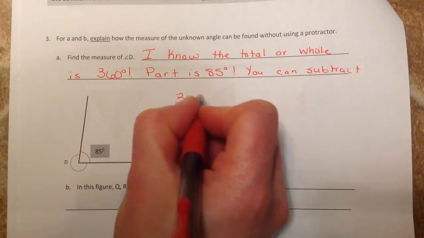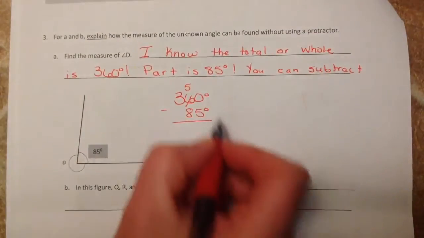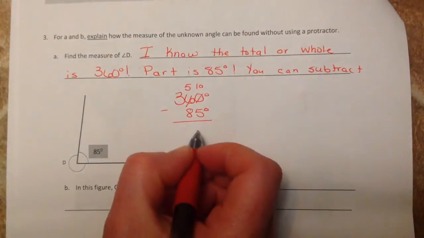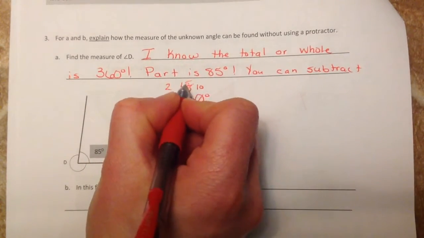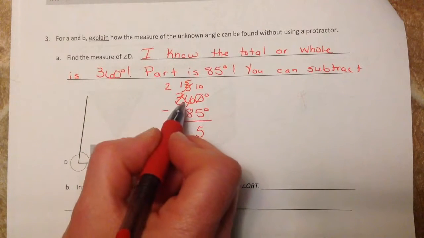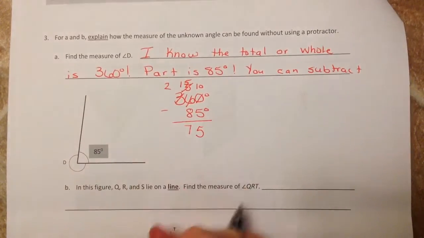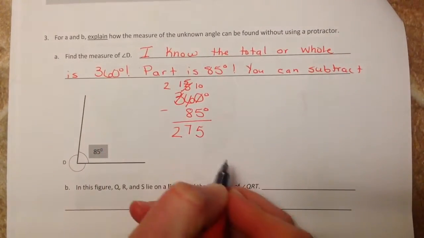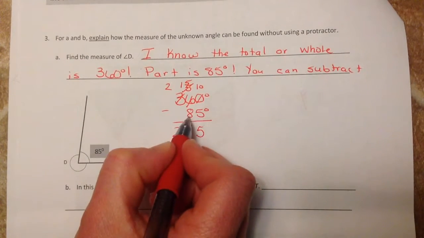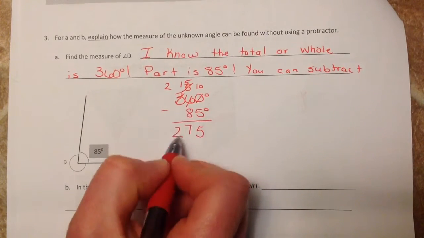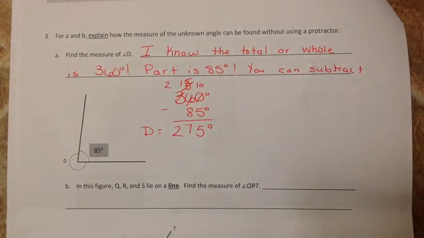So 360 degrees minus 85 degrees, 6 becomes a 5, took away 10. 10 plus 0 is 10. 10 take away 5 is 5. 5 take away 8 tens, can't do it. 2 is left after I borrow the 100. 10 tens plus 5 tens is 15 tens. Minus 8 is 7 tens. And I have 2 hundreds. If I were to add the two together, 5 plus 5 is 10. 7 plus 8 is 15, plus that 1 left over is 16. 2 plus 1 is 3. So, D equals 275 degrees.